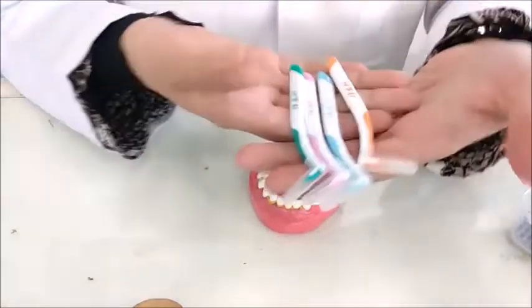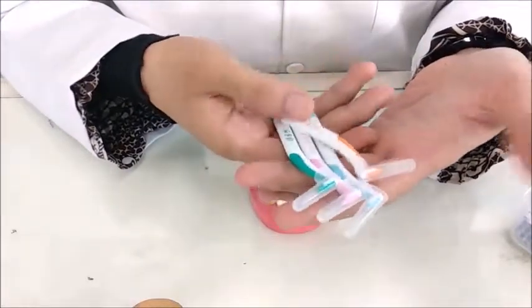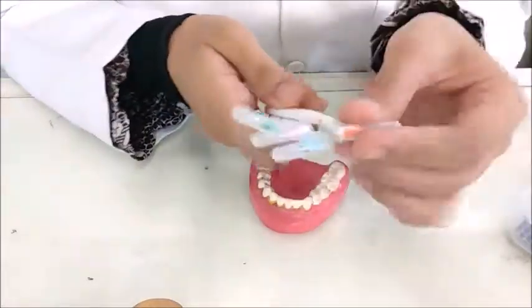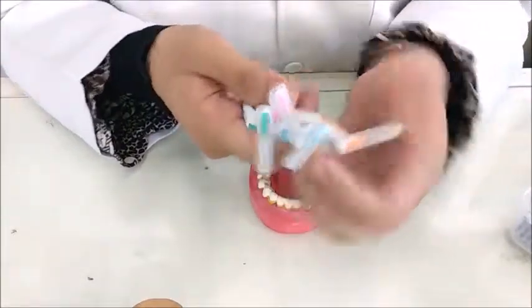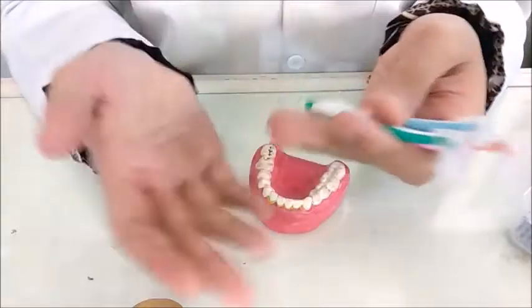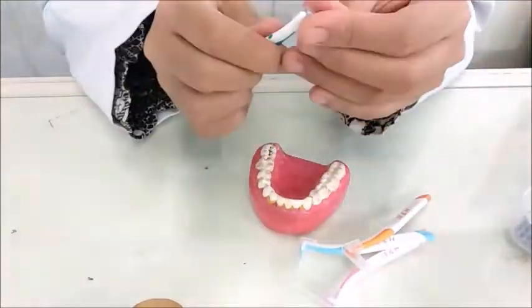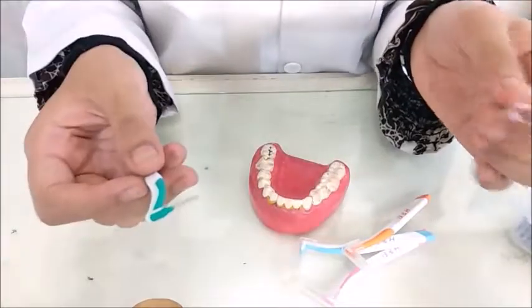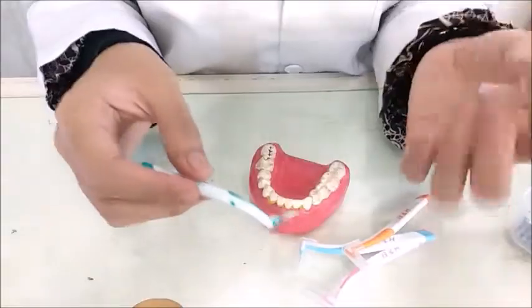Next is the interdental brush. As you can see, there are various colors that indicate the size of the brush. This brush is vitally important for those who wear braces, or even for us to make sure that we have cleaned the interdental part very thoroughly.